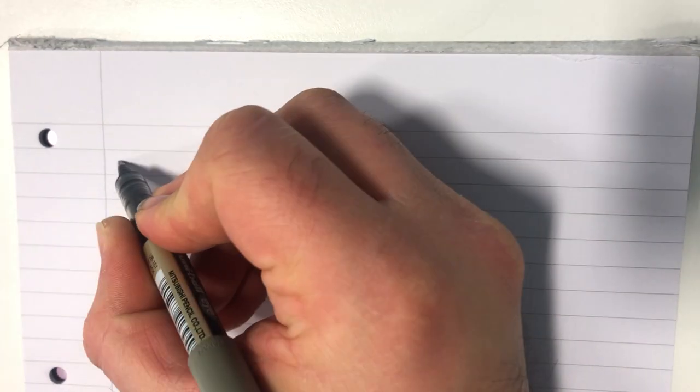Okay, a quick look at the hyperbolic functions. I'm just going to very quickly derive them for you.